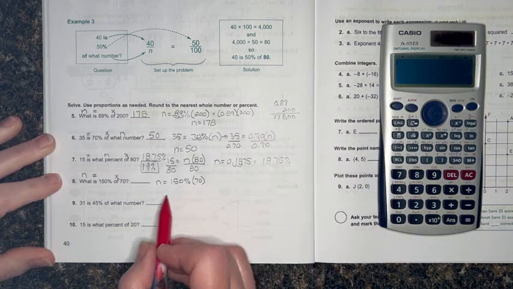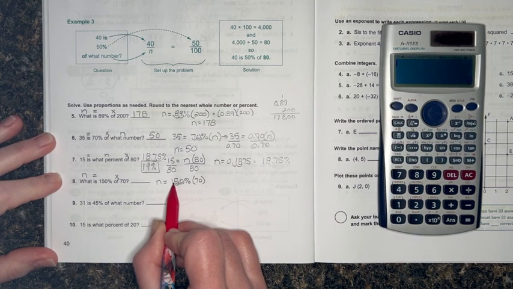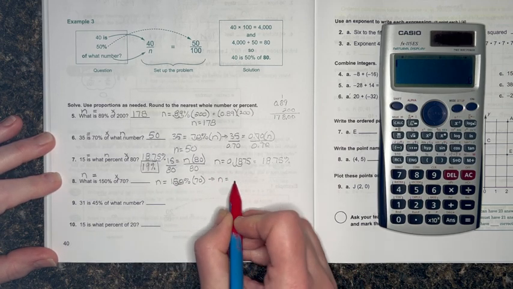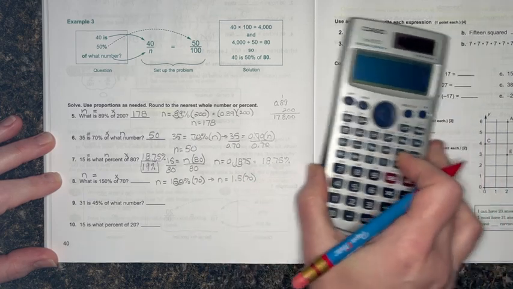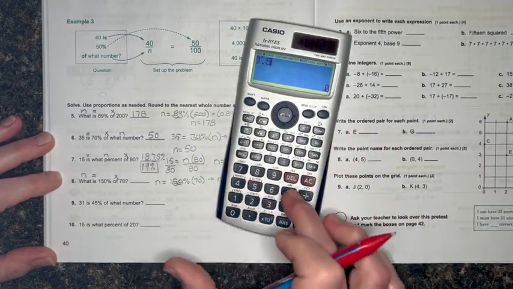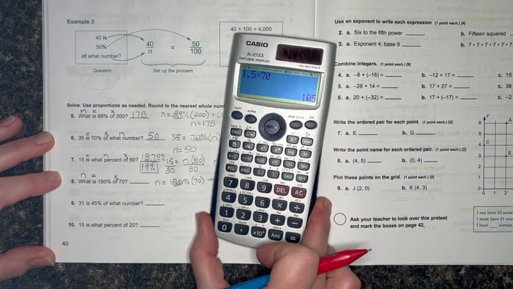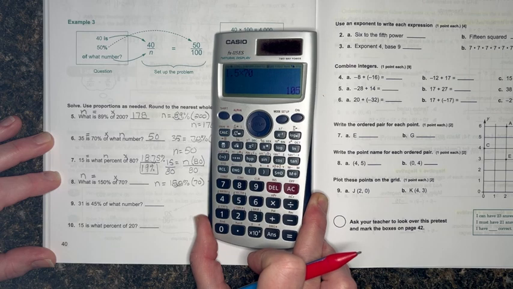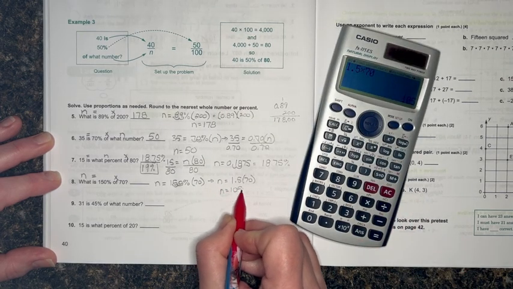Boom. All right. Now, 150, we need to make a decimal so we can use it. So we're going to move our decimal place 2 places. So we end up with n is equal to 1.5 times 70. Okay. 1.5 times 70 is equal to 105. Okay. So n is equal to 105.